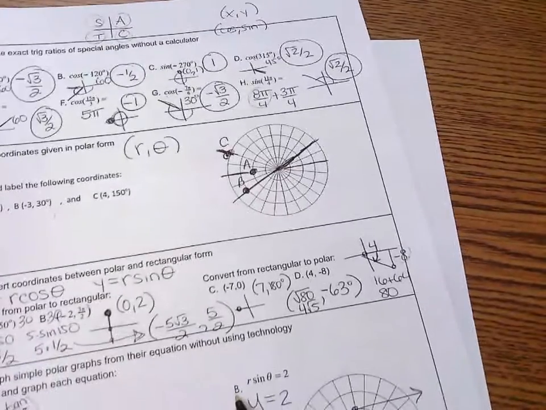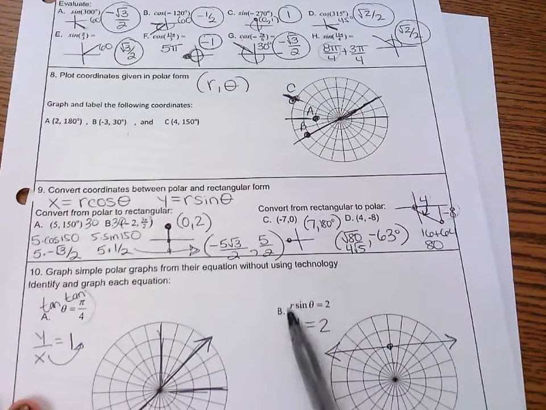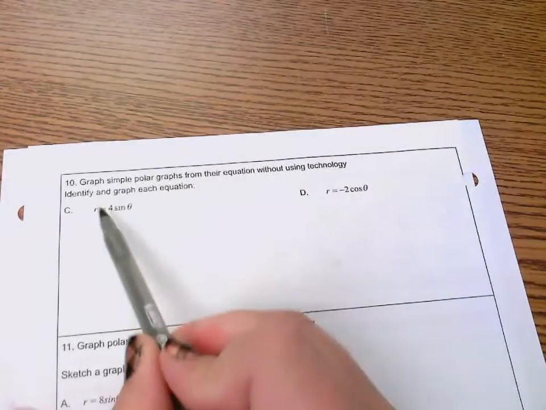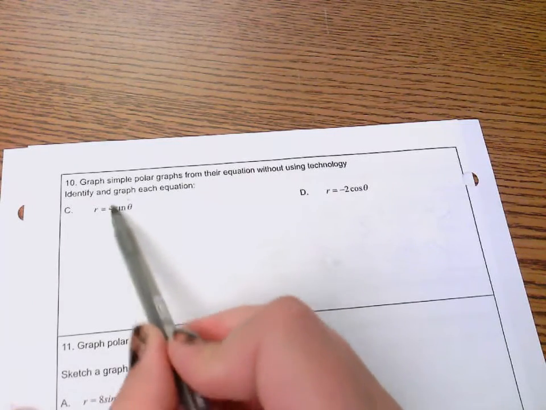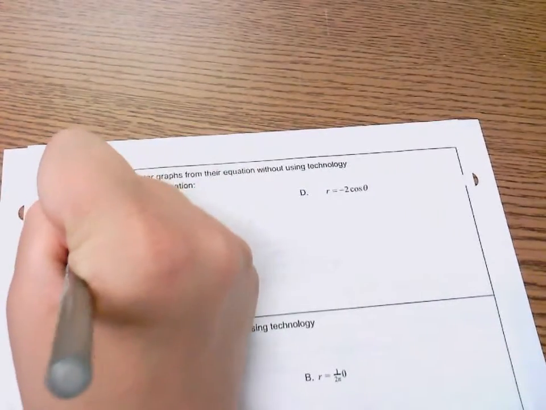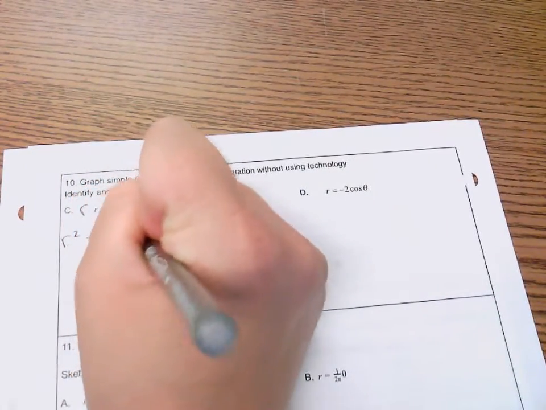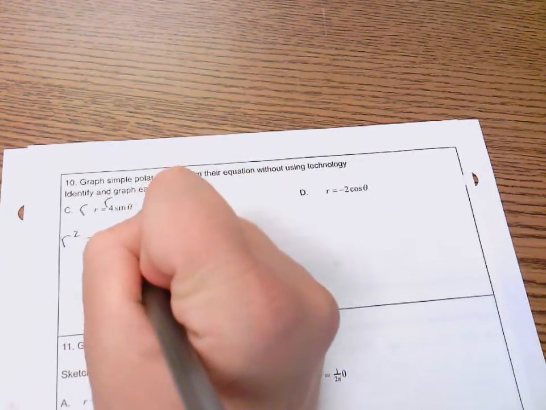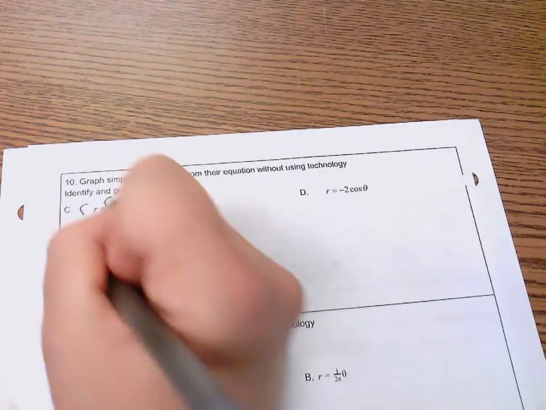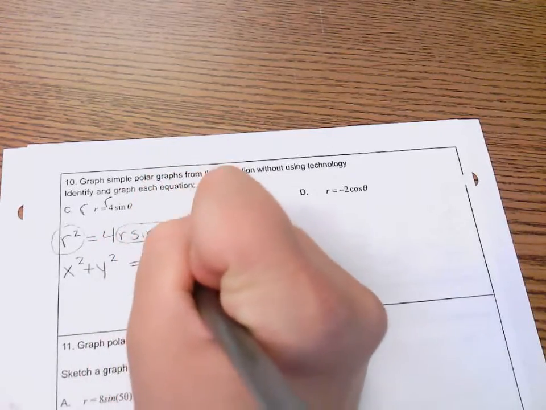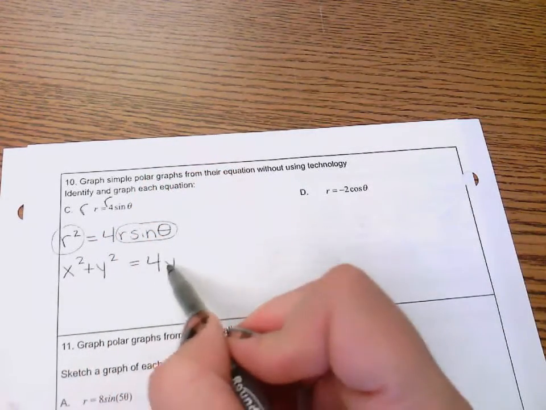So if you notice the difference between B, when I gave you r sine of theta, and C, when I said r equals 4 sine of theta, I can't just replace this with a y. So the strategy I showed you in class was to actually multiply both sides of the equation by r. So r squared equals 4 r sine of theta, r sine of theta is y, and r squared is just x squared plus y squared. So x squared plus y squared equals 4y.